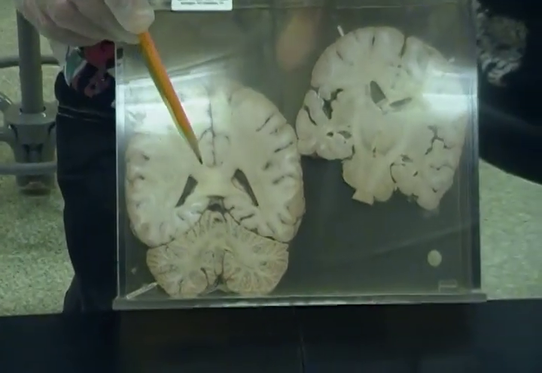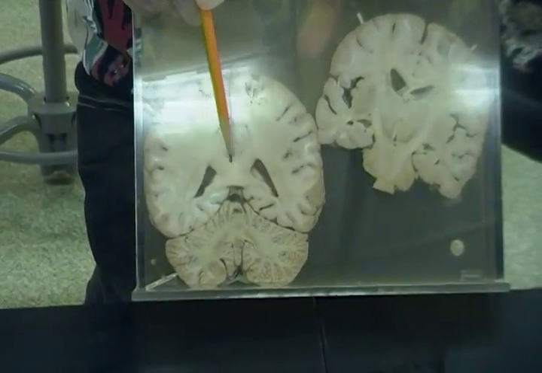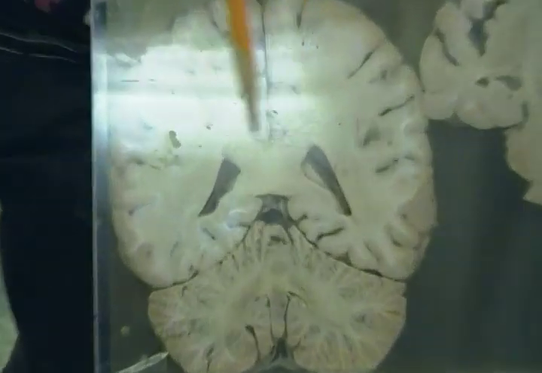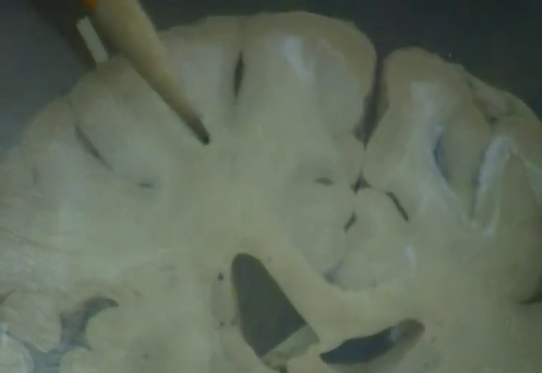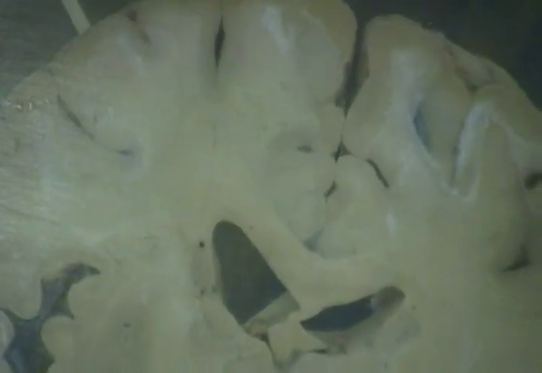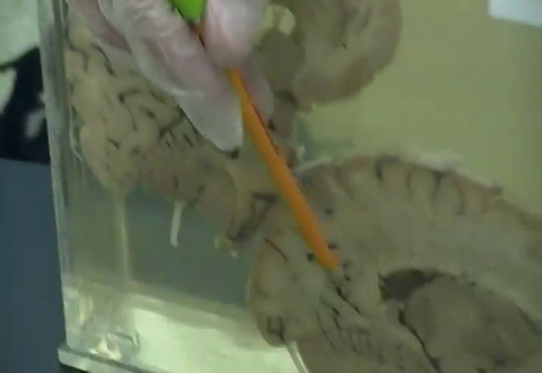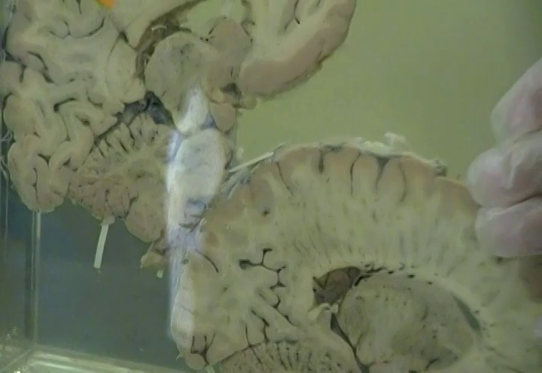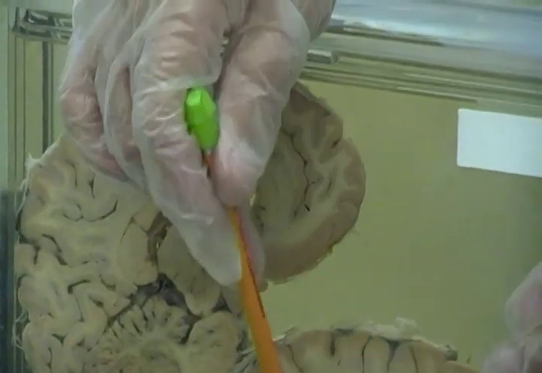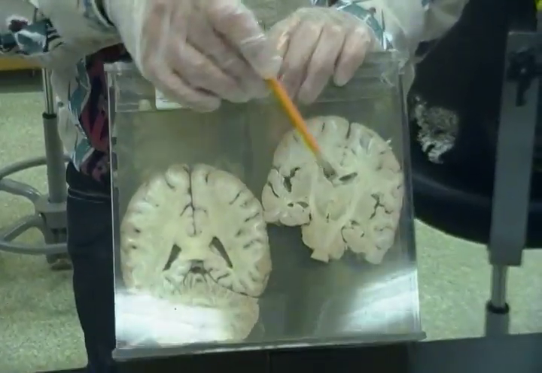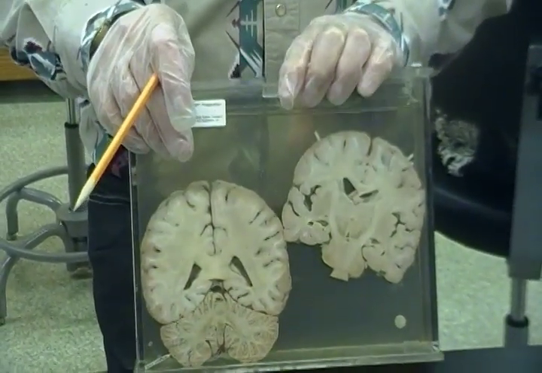We have a white bridge that goes back and forth between the left and right side of the brain. Here it is again. Here it is in this section. This big white C-shaped thing. It's all the same thing. In a woman's brain, it's larger. What is it? Corpus callosum.